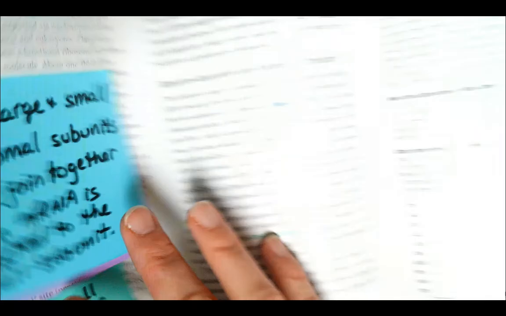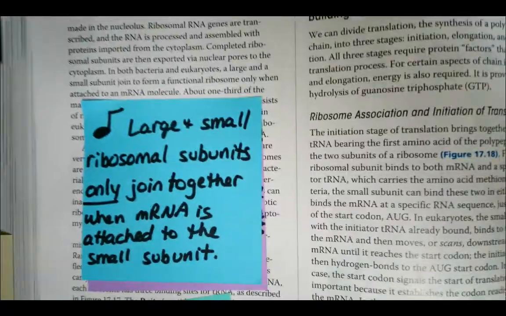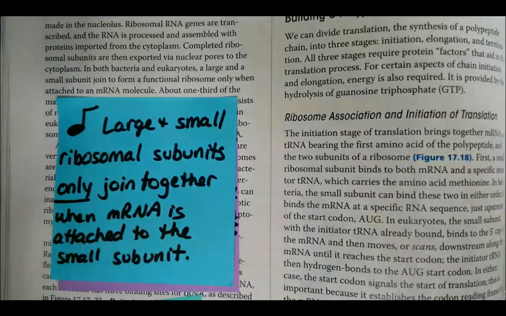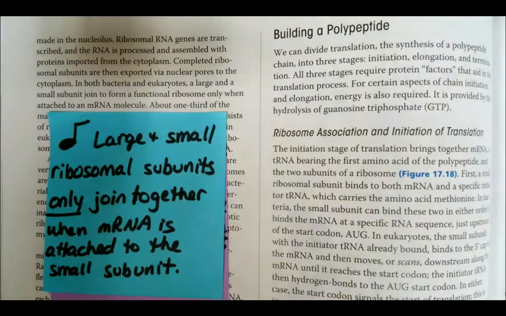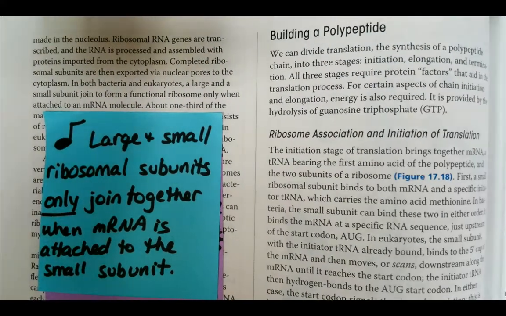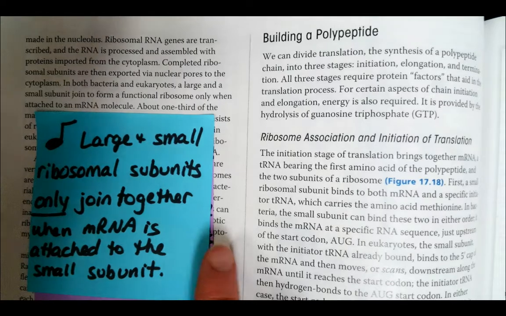Moving on, we continue reading about the ribosome, and they go into some detail again about prokaryote and eukaryote differences. Don't worry so much about it, but there is actually something here I would know.